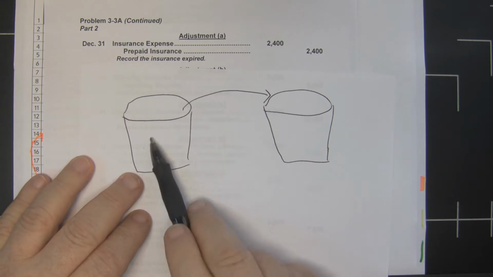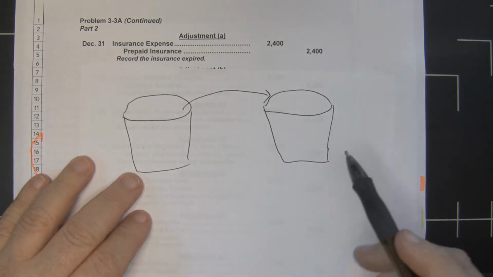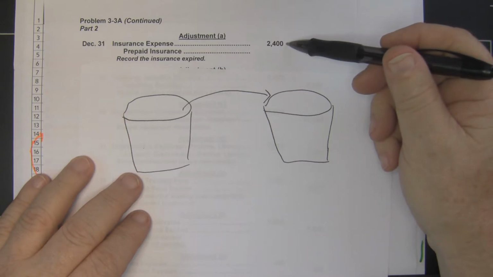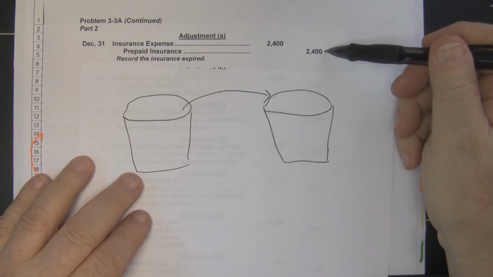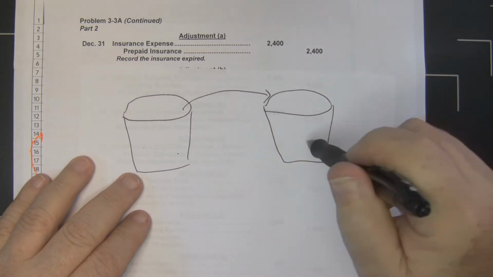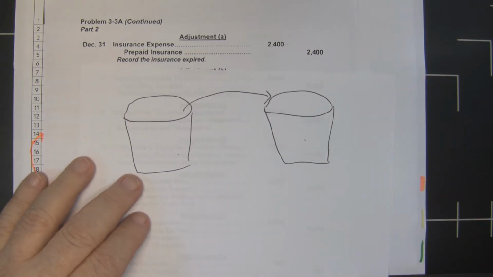So from prepaid insurance over to insurance expense, debit insurance expense, credit prepaid insurance. Just taking it from this bucket and moving it to this bucket.